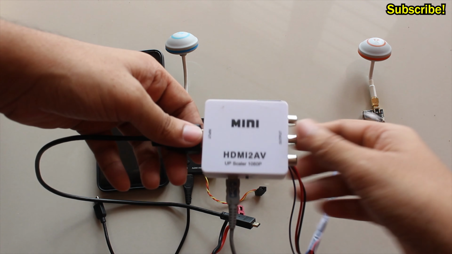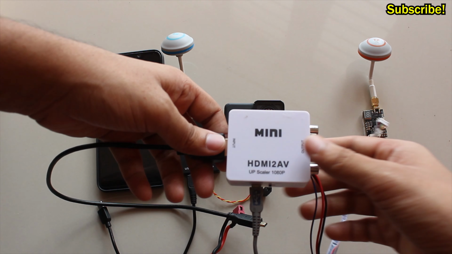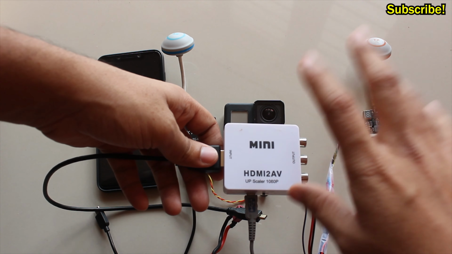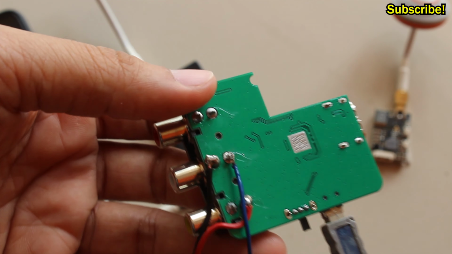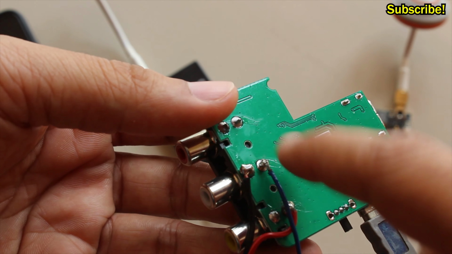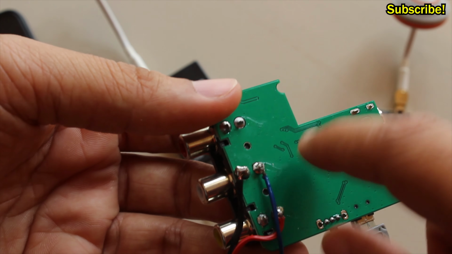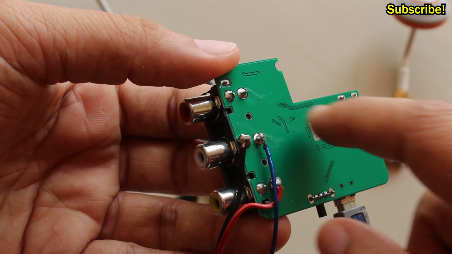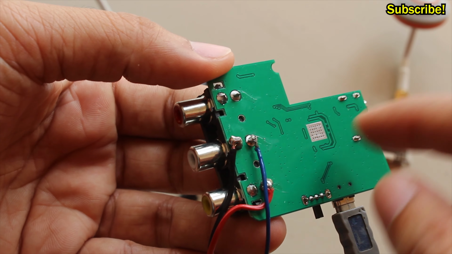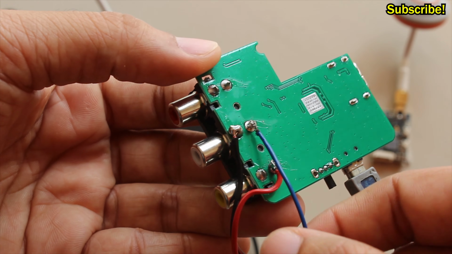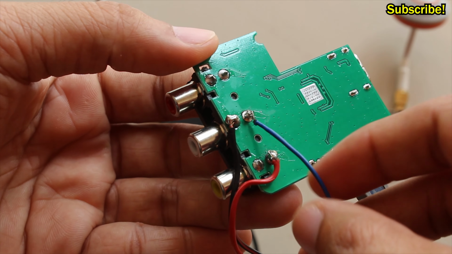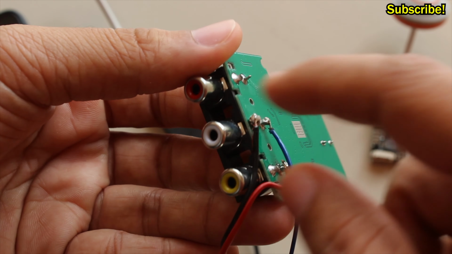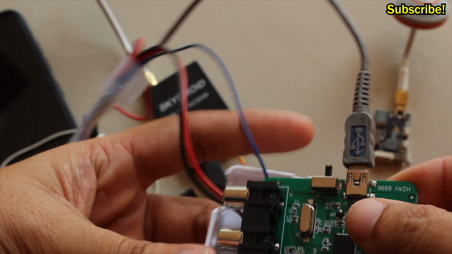So this basically converts digital video to analog video, and you can get this from Amazon or eBay anywhere from $5 to $10. So I've connected the audio wire to the audio channel of the converter. In this case I've connected to the white channel. You can also connect it to the red channel if required. So this is the wire that's coming from the transmitter, which is the audio wire that I've soldered to the white channel of the converter.